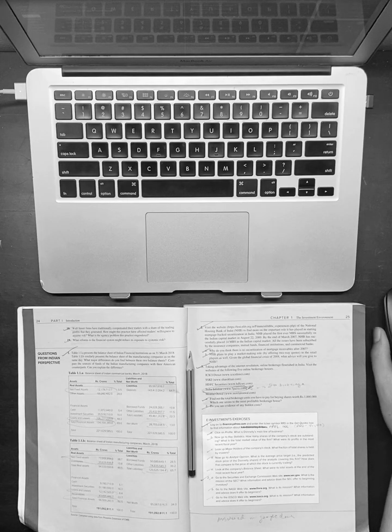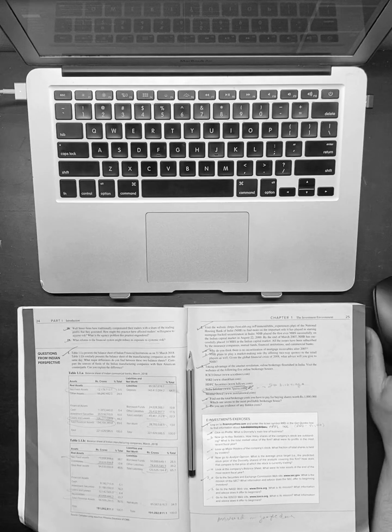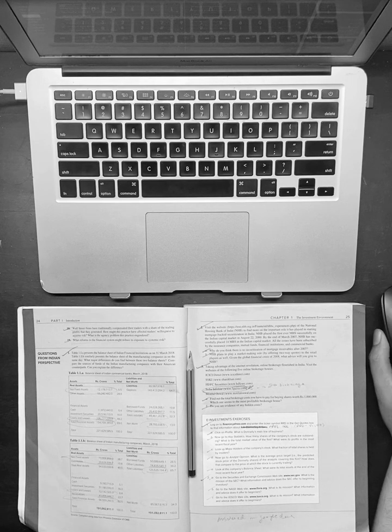Can't really find. Okay, there it is. Short percent of shares outstanding. Implied shares outstanding is 14.78 billion. Okay, perfect. So shares outstanding is 14.78 billion.